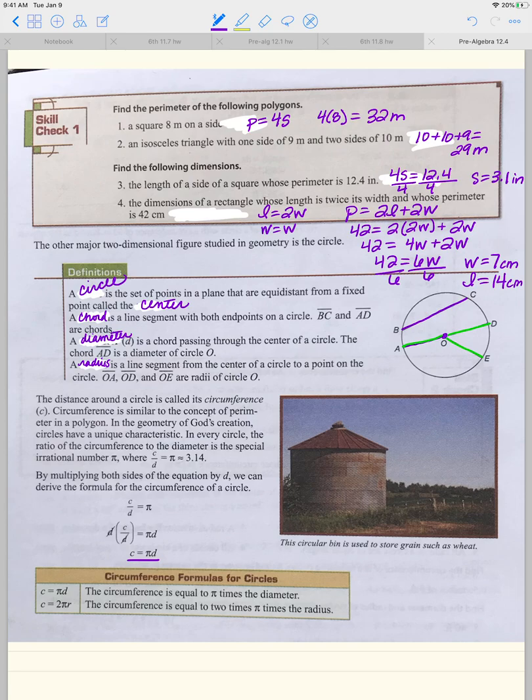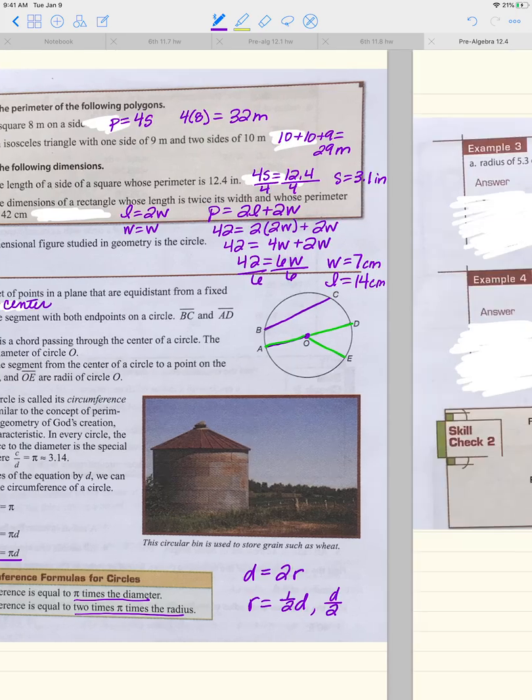Now, remember the relationship between a radius and a diameter. A diameter is equal to 2 times the radius, right? Or a radius is equal to 1/2 diameter, or diameter divided by 2, okay? So if circumference of a circle is equal to pi times diameter, or circumference of a circle is equal to 2 pi r, because diameter is equal to 2r. Okay, so circumference is equal to pi diameter, or circumference is equal to 2 times pi times the radius.